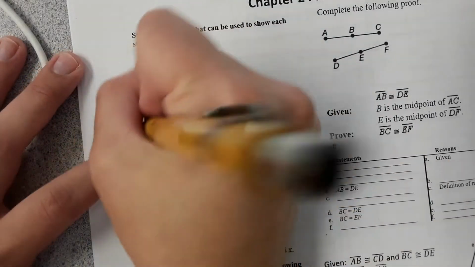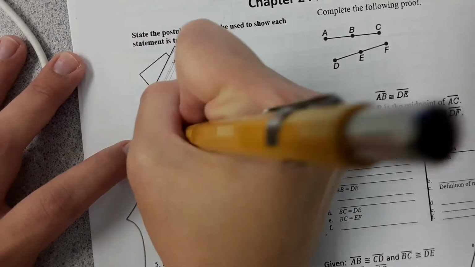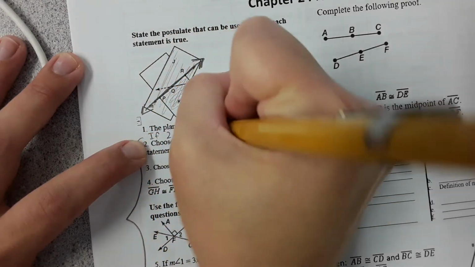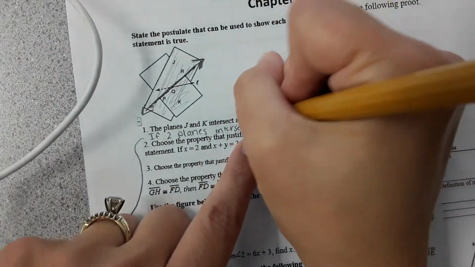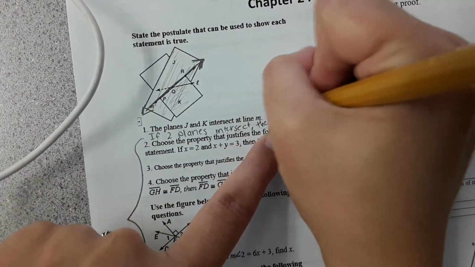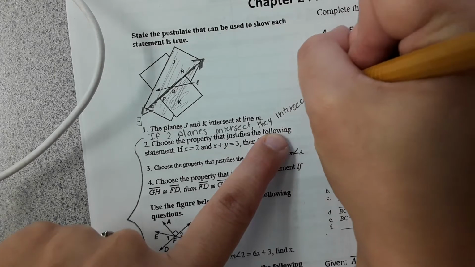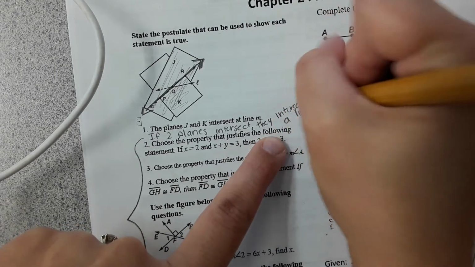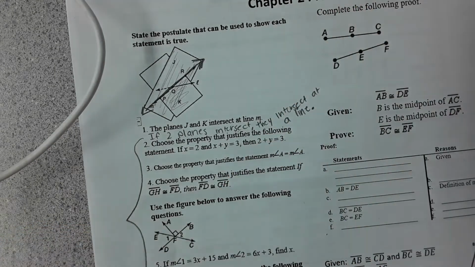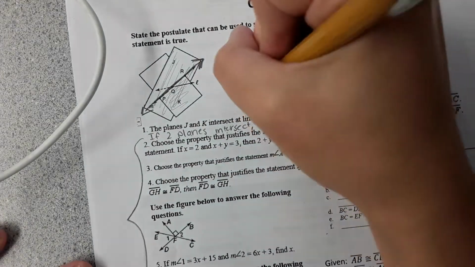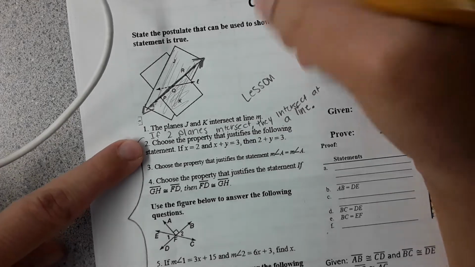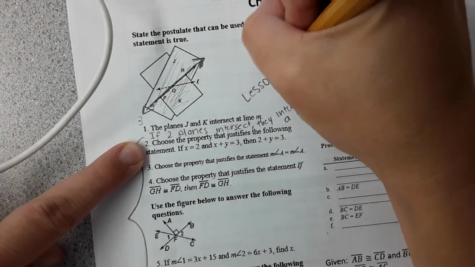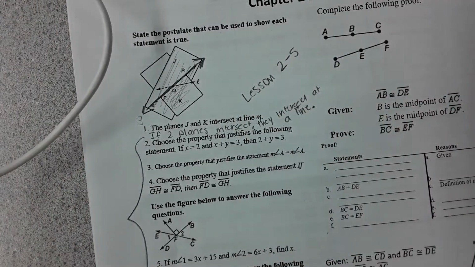So just writing that down, if two planes intersect, they intersect at a line. So that is in lesson 2-5, and there's more postulates there that could show up on the test. And again, it will be multiple choice, but you may want to review those postulates and just make sure they're fresh in your head so you're familiar with them.